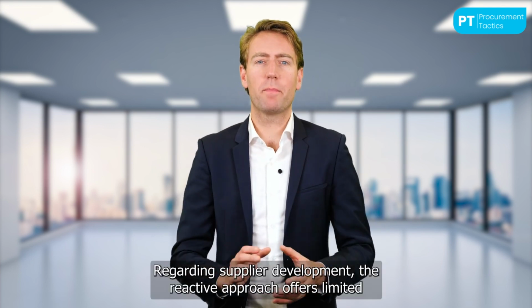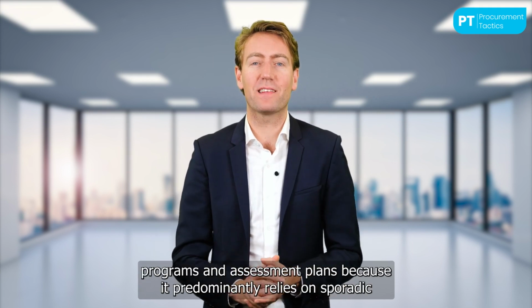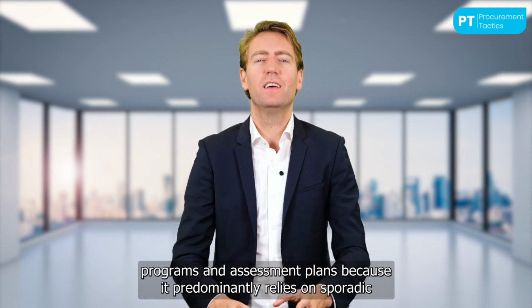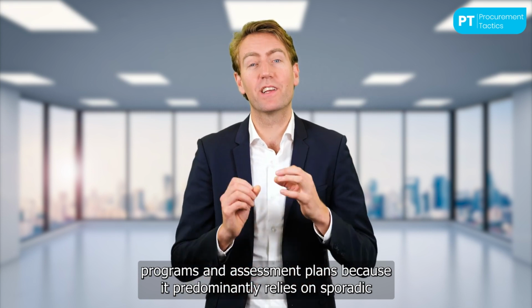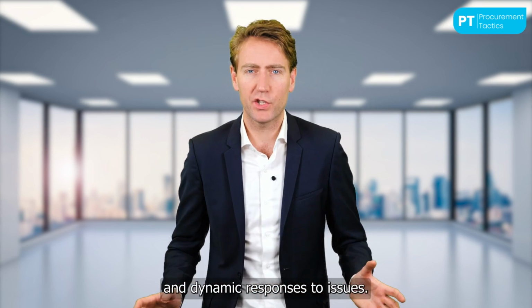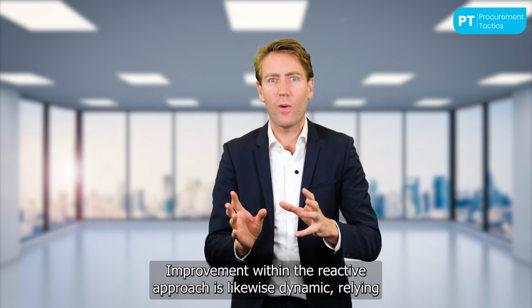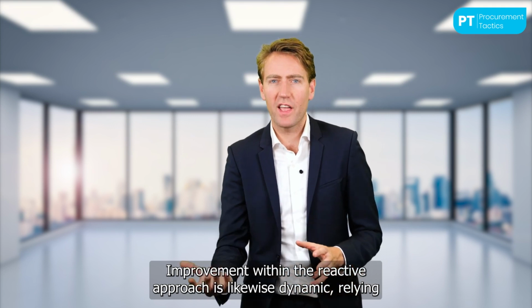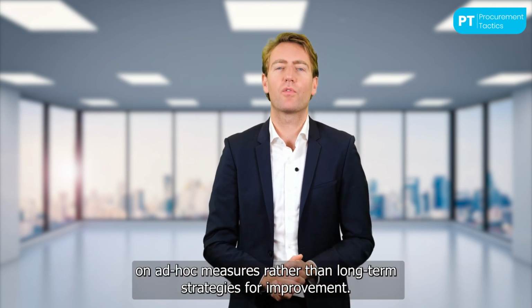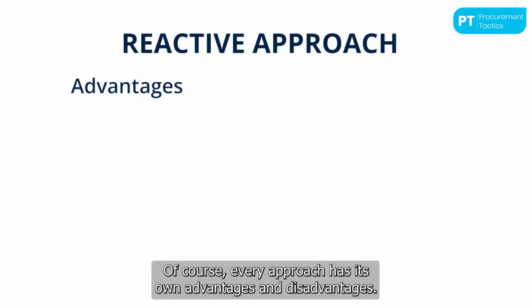Regarding supplier development, the reactive approach offers limited programs and assessment plans because it predominantly relies on sporadic and dynamic responses to issues. Improvement within the reactive approach is likewise dynamic, relying on ad hoc measures rather than long-term strategies for improvement. Of course, every approach has its own advantages and disadvantages.